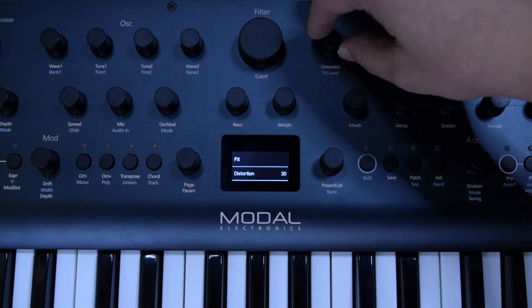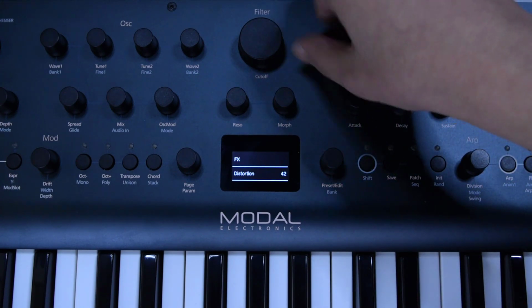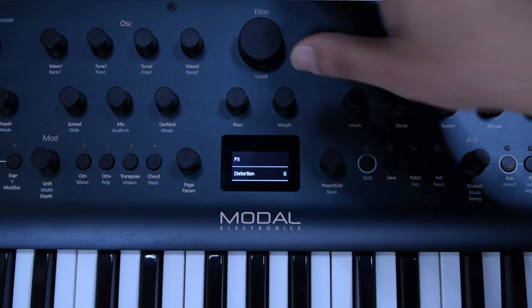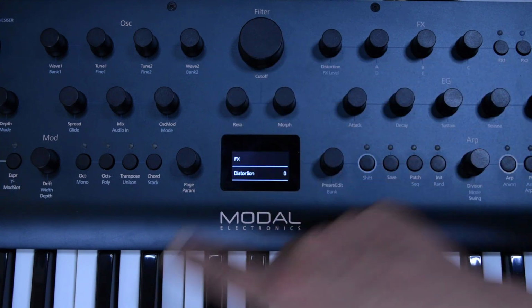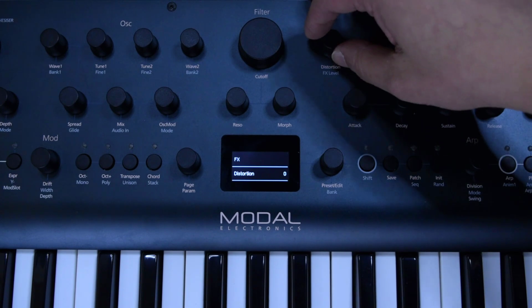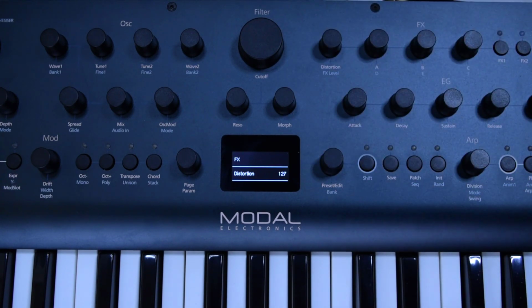When we play it and go up, we can hear it's just adding distortion. It's going to be post filter. It means that the sound goes in, we get the filtered sound, and then it goes to this stage, and we get a little bit of distortion. That's fine, but it's post filter.